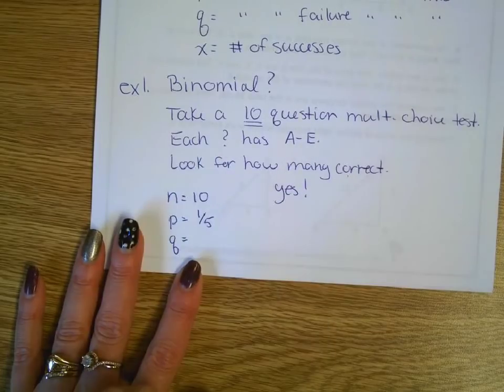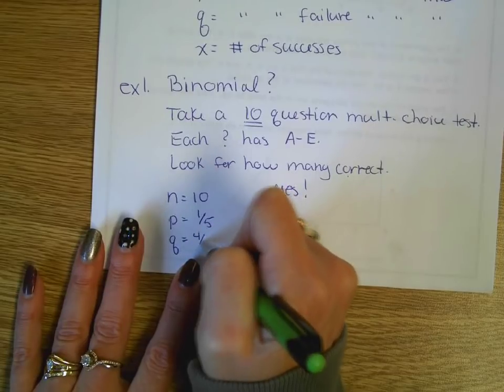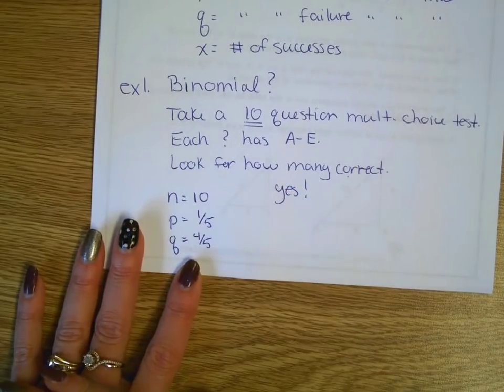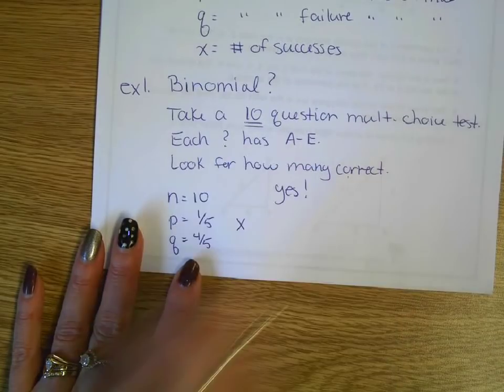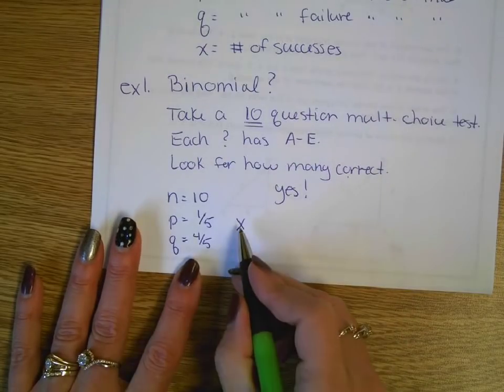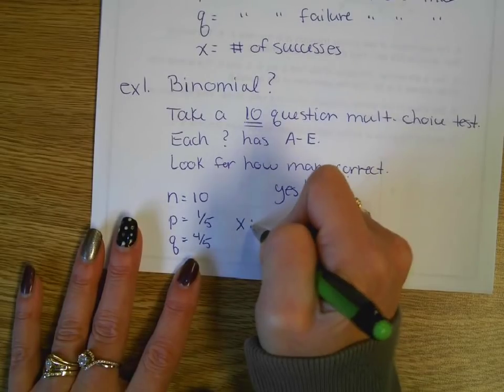So we'll finish up. Q then is the probability of failure. Well, if there's 1 question correct out of 5, that means 4 out of 5 are going to make me fail or get it wrong. And then X. X is the number correct. Well, what values can X take on? Well, X could be any number.